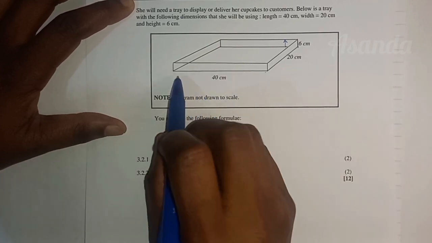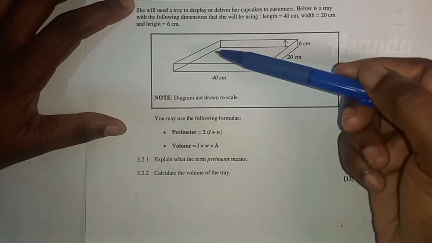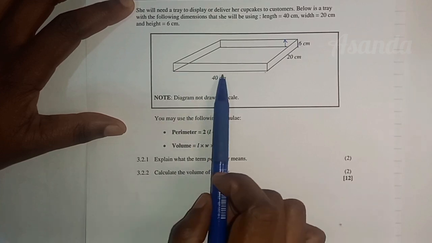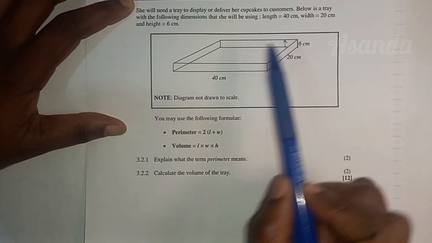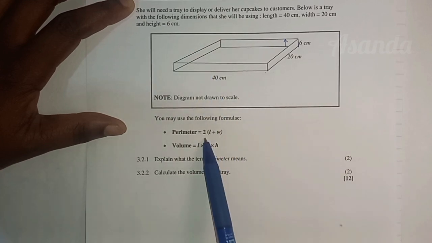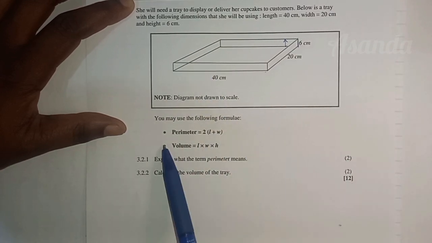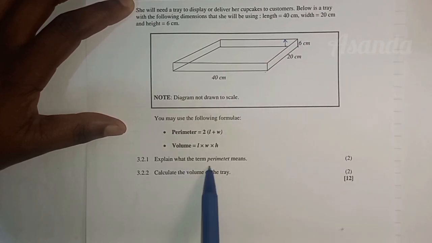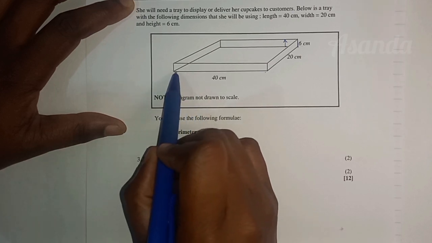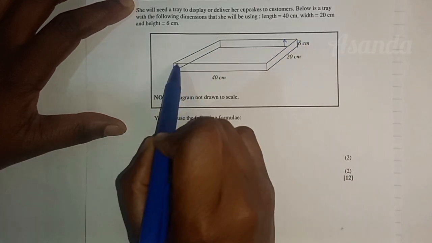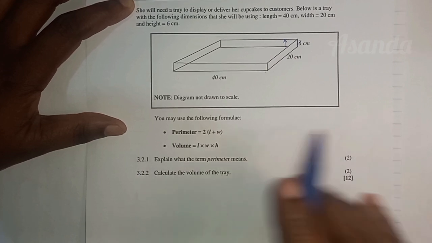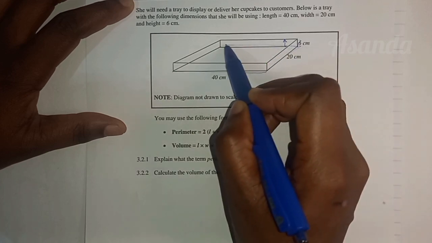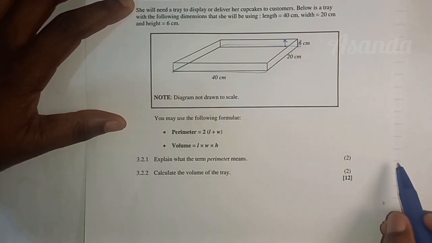Now why 2? There are 2 lengths and there are 2 widths. So if you take this side and add it to this side, you still have to times by 2 to get the rest. When we say it's the total distance around the shape, or length plus breadth plus length plus breadth, that's the same thing: 2 lengths and 2 widths. Volume is length times breadth times height, and you get the space inside. Explain what the term perimeter means. Perimeter is the total distance around a shape, this distance plus that distance plus that distance plus that distance.